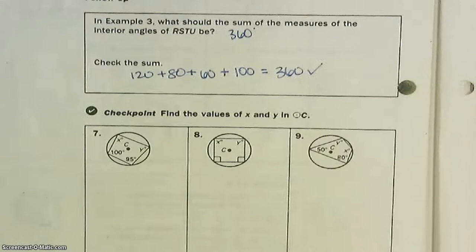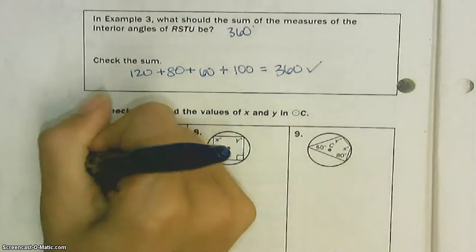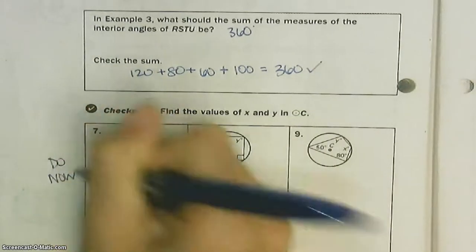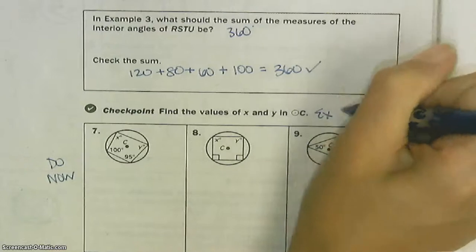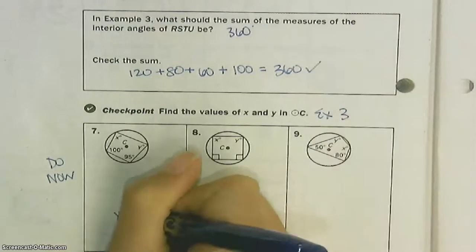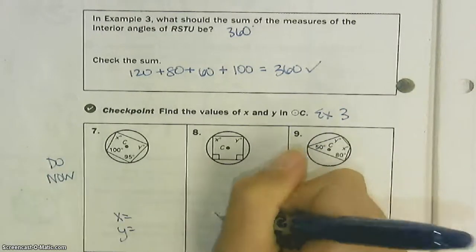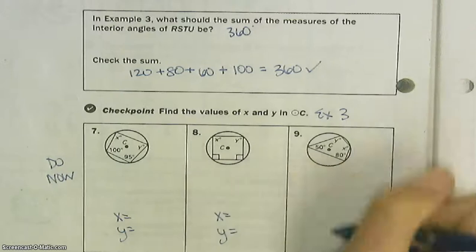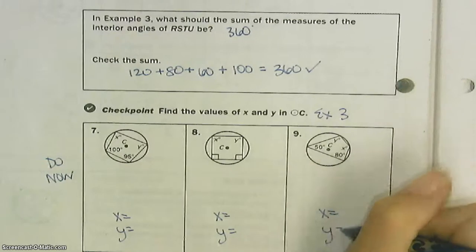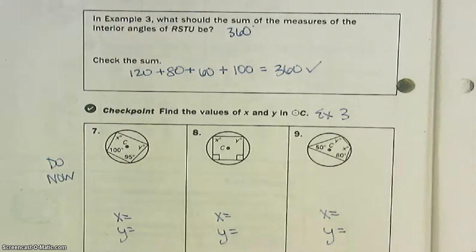Find the values of x and y in circle C. I want you to do this now. This is just like example 3. Opposite angles equal 180 for quads in circles. Opposite angles equal 180, so circle those opposites if you need to. They have to make 180.